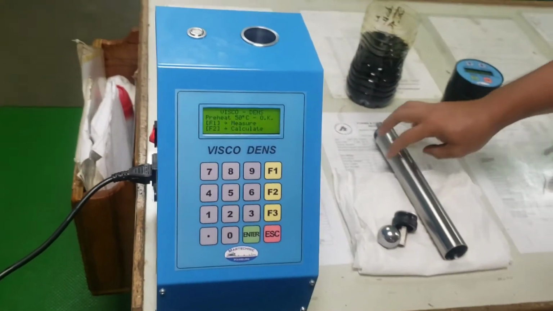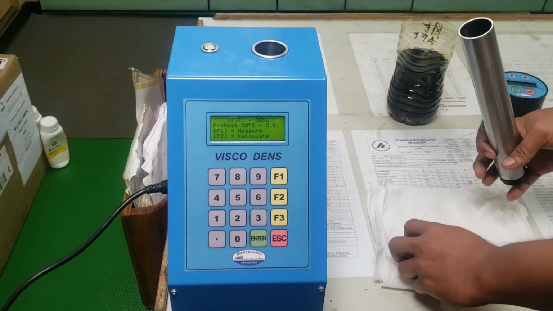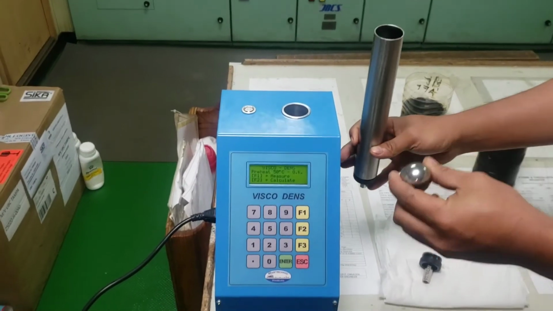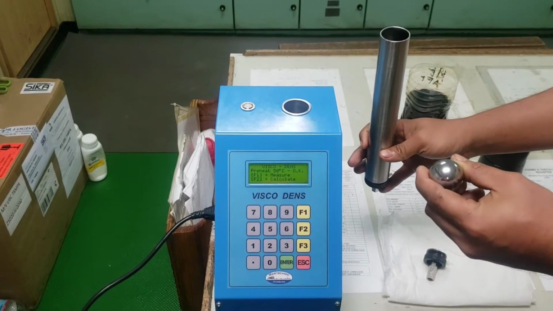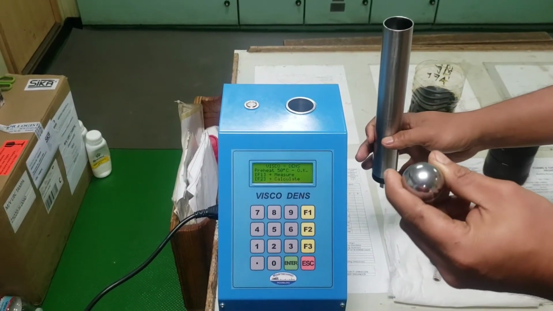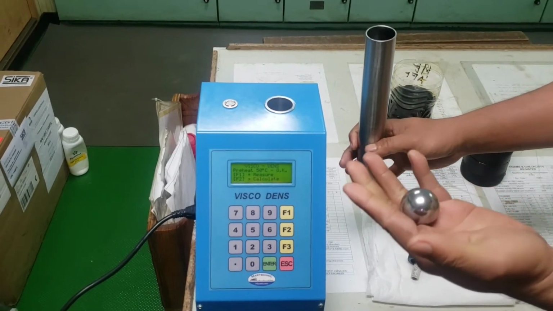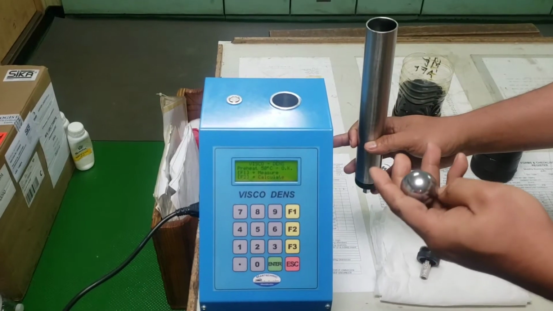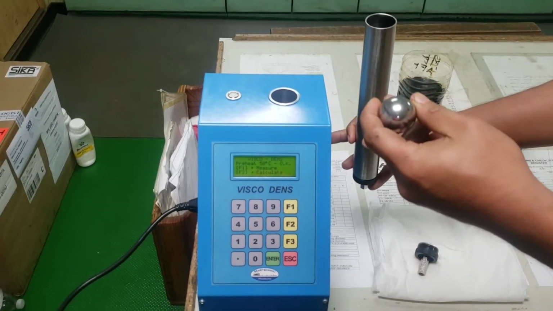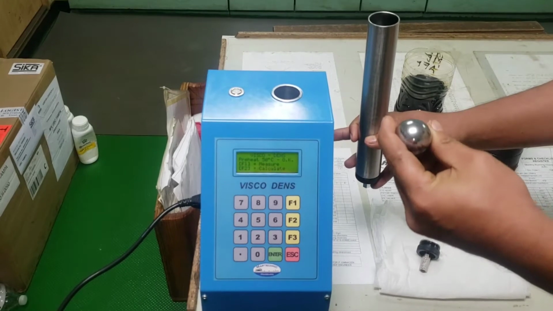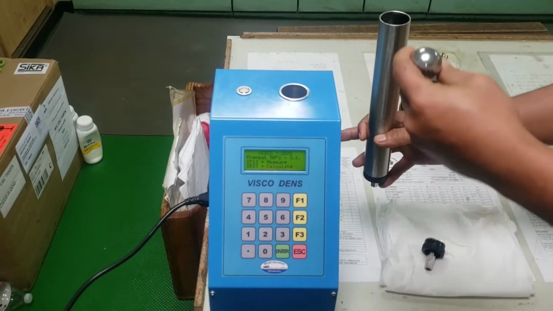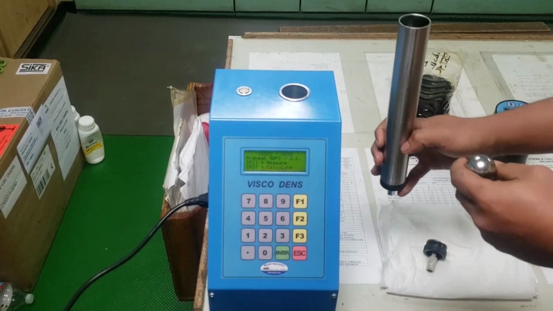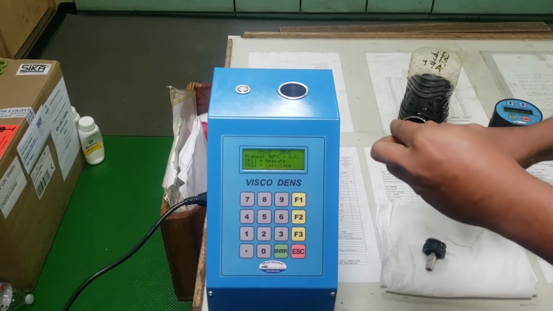Now we are going to put a lube oil sample using this tube with the steel ball. The steel ball is used for this equipment to determine how fast or how slow it will travel from top to bottom.